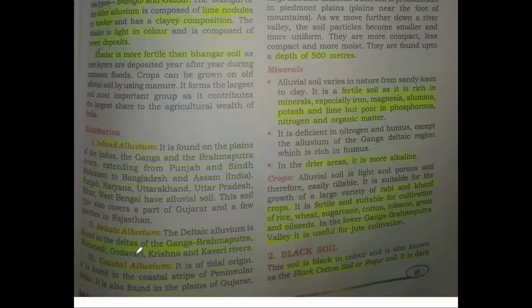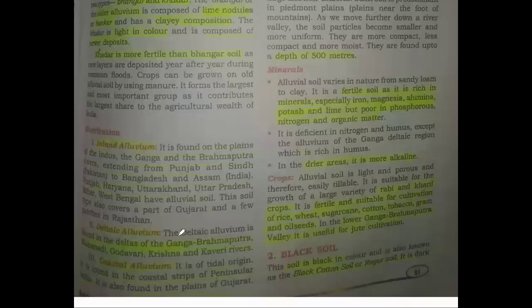Then we have deltaic alluvium. It is found in the deltas of Ganga, Brahmaputra, Mahanadi, Godavari, Krishna, Kaveri rivers. Then we have coastal alluvium. It is of tidal origin. It is found in the coastal strips of peninsular India. It is also found in the plains of Gujarat.